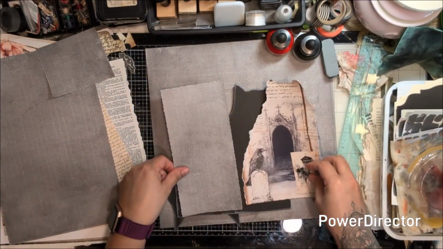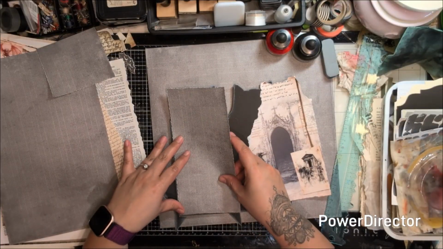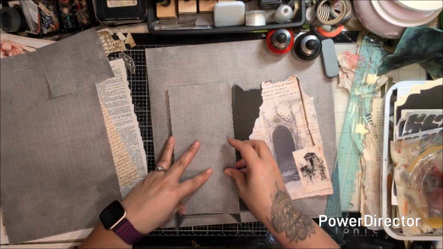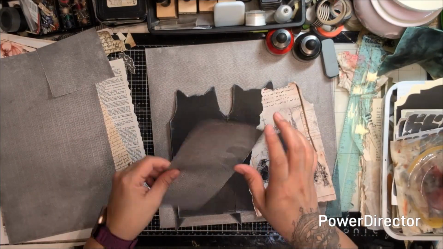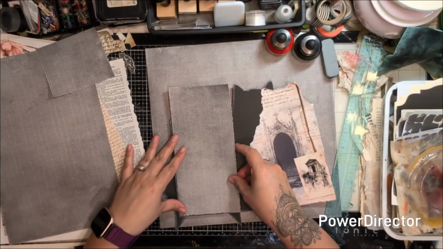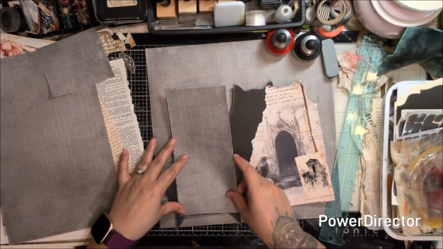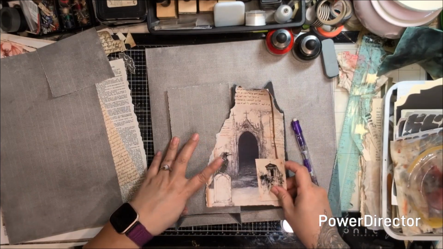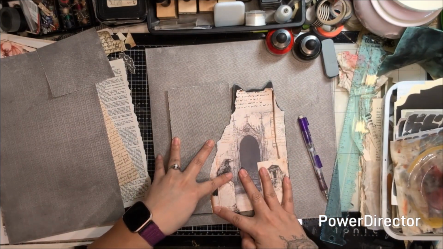I'm going to ink everything, so probably not on camera though. One's going up and down. I like this edge though. Yeah, that's fine like that.